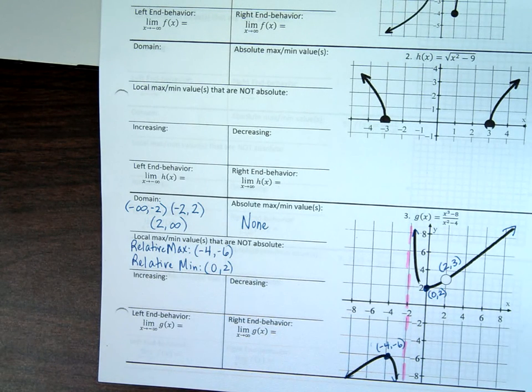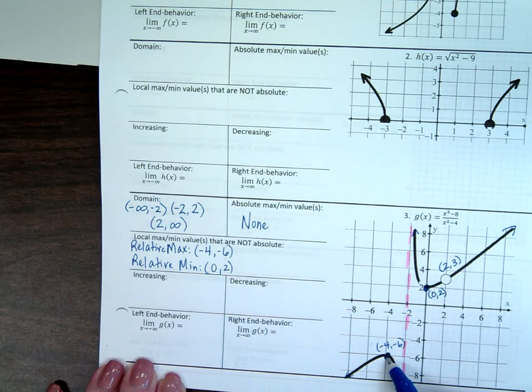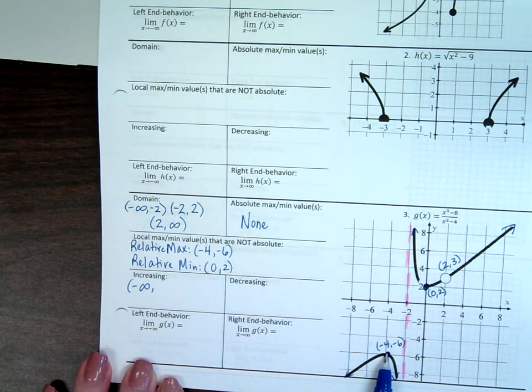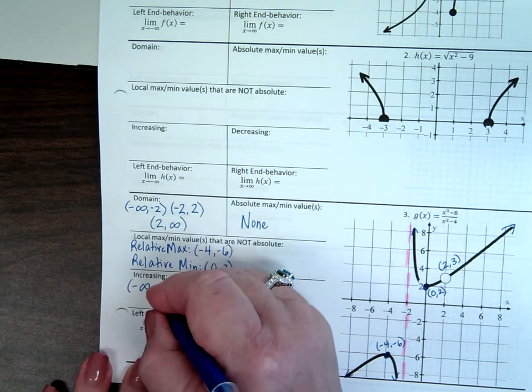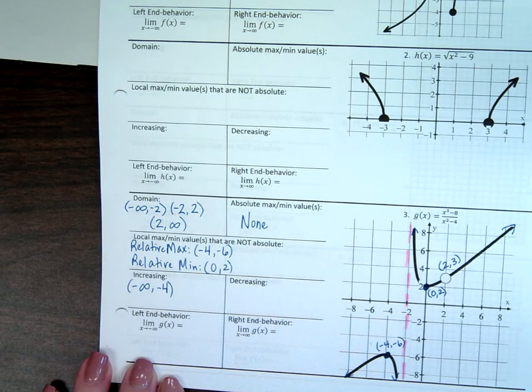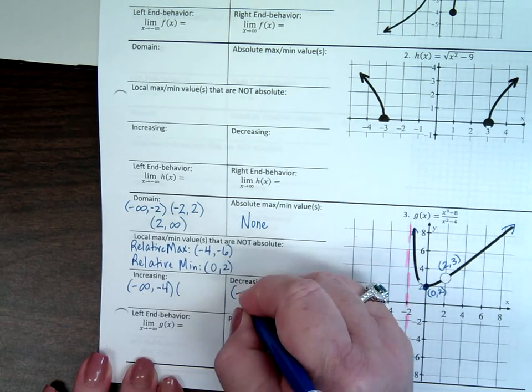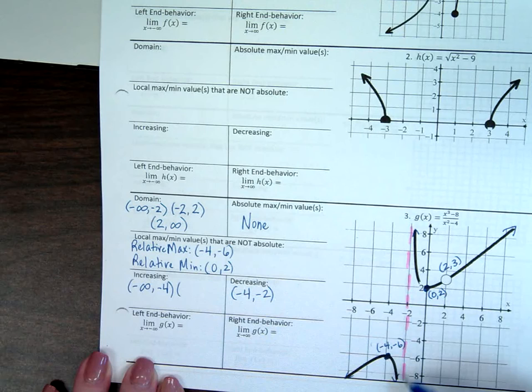And then the rest of this is just kind of review stuff back from Unit 2. Where is it increasing? Where is it decreasing? I find it easiest to just start on the left and go across and see what it's doing. First thing it's doing is increasing until I get to here. So in my increasing box, it goes from -infinity to -4, the x value. And then it's decreasing from -4 to -2. That's this part here where it goes down.